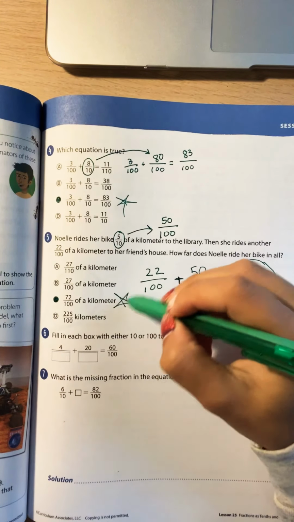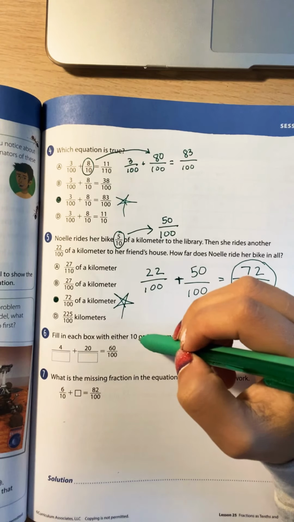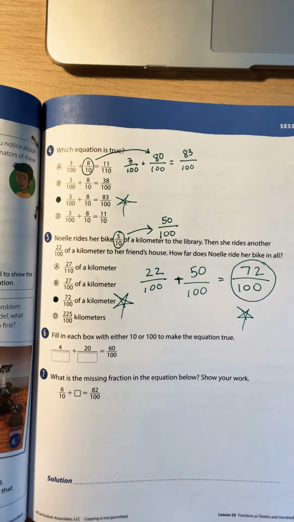So, 1 star for getting C, 1 star for showing your work. Again, if you did that one in your head, you can still get the 2 stars as long as you said C and actually did the math in your head, not just guessed C.